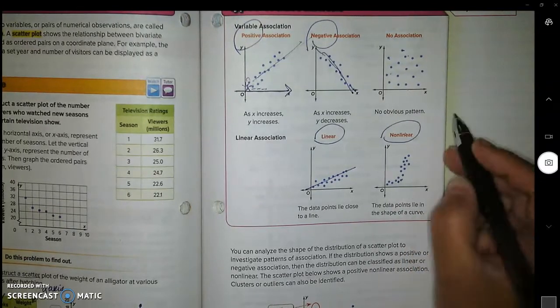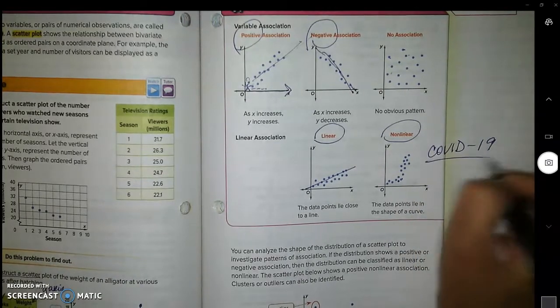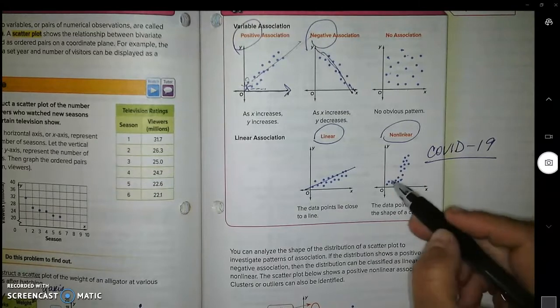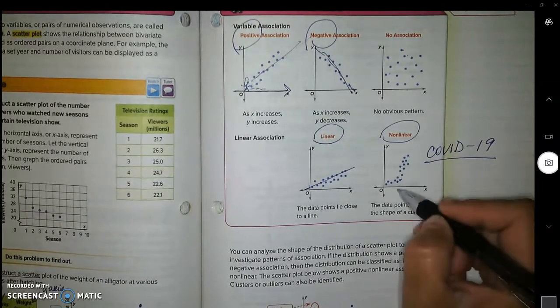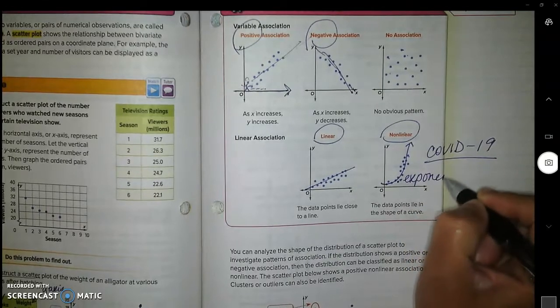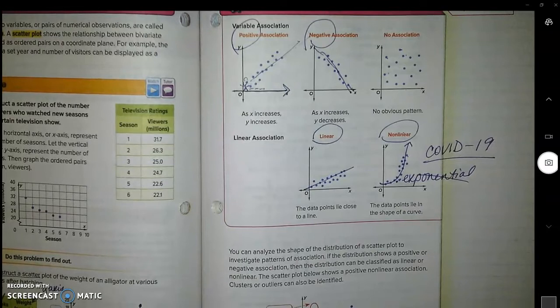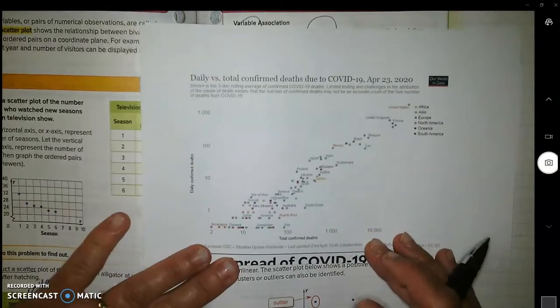Speaking of nonlinear, let's go talk about COVID-19 really quick, because this particular scatter plot kind of reminds me of an exponential. And that is what they were saying was happening with COVID and the spread, right? So I actually have a couple of scatter plots related to the coronavirus or COVID-19.